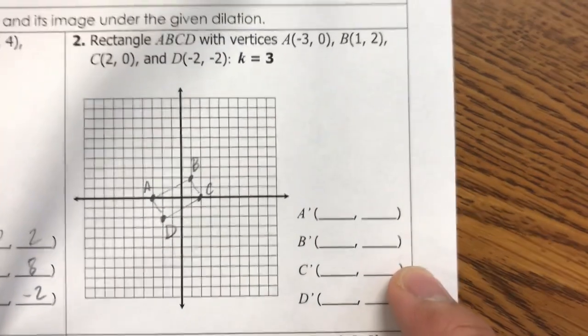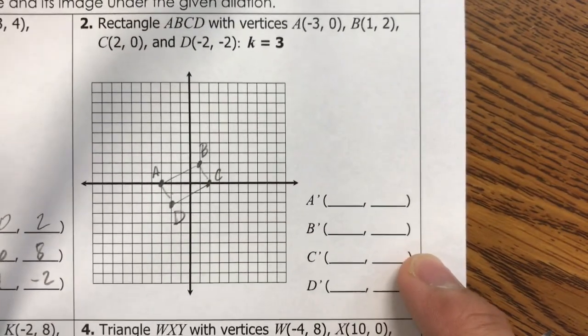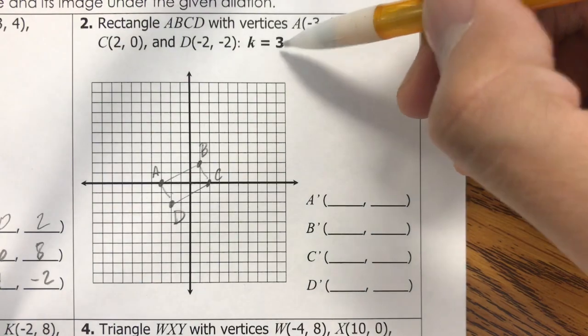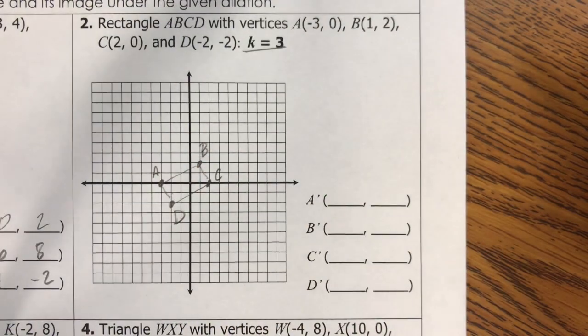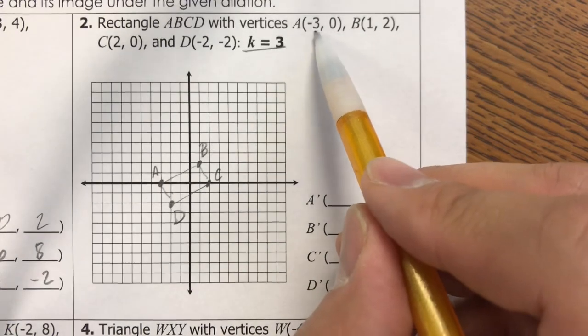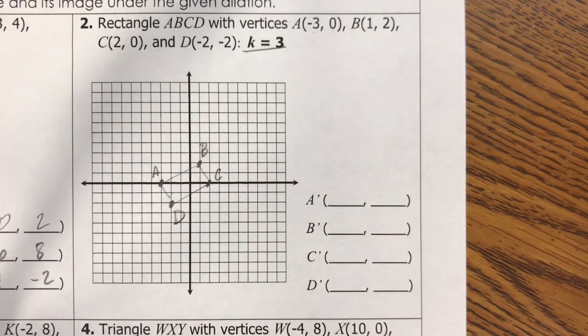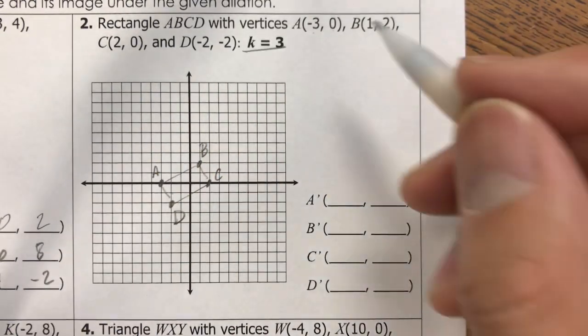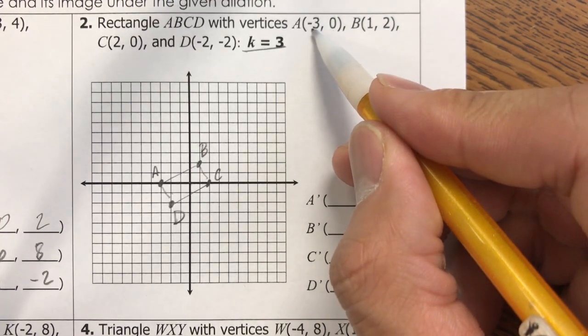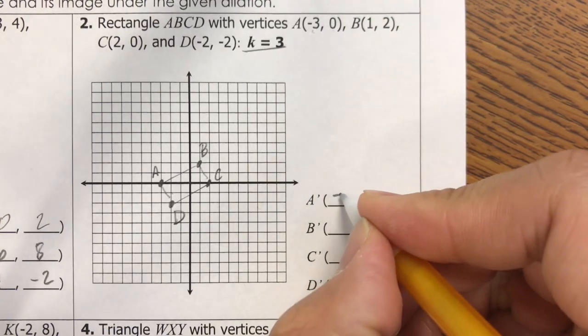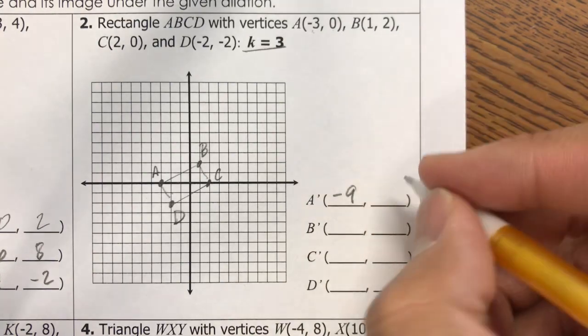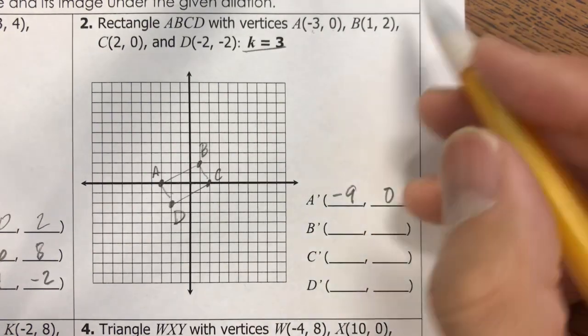In our next example, they want us to dilate by a scale factor of 3. So we are going to multiply every single point by 3. If we look at A, negative 3 times 3 is negative 9. 0 times 3 is still 0.